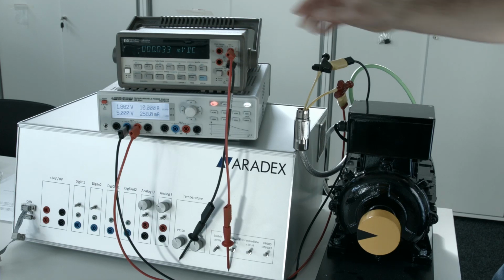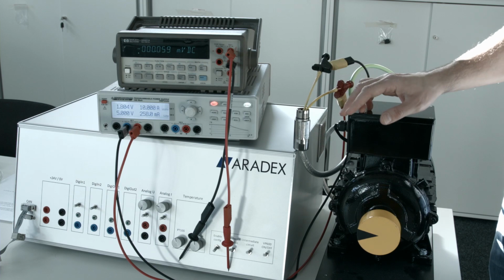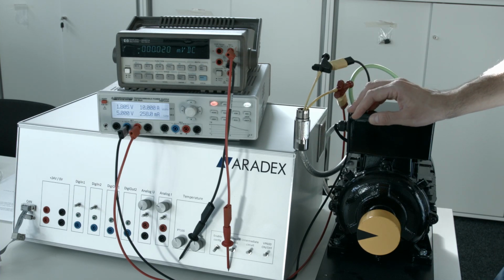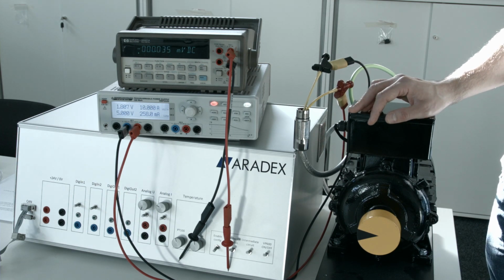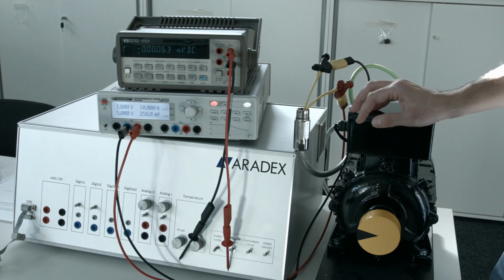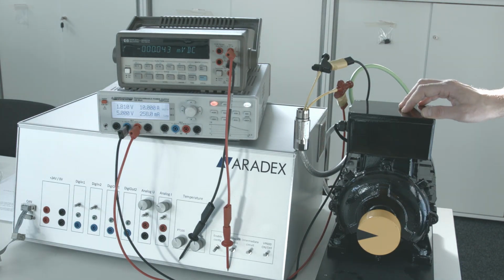Because it's the starter resistance between two phases, we need to divide this value by 2, and then we get 27.3 milliohms, and that is what we type in as the motor starter resistance value now.